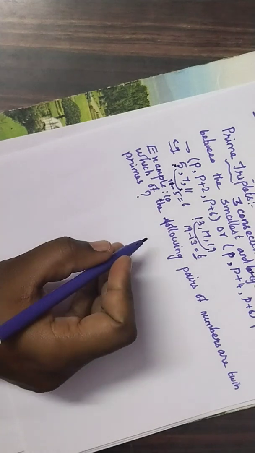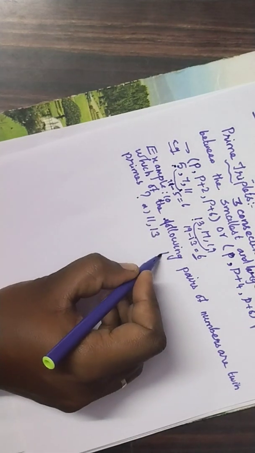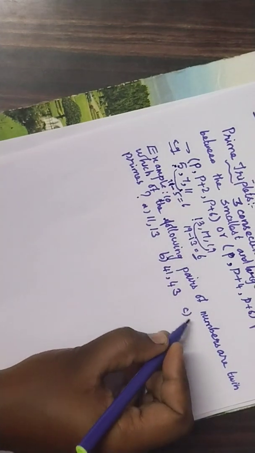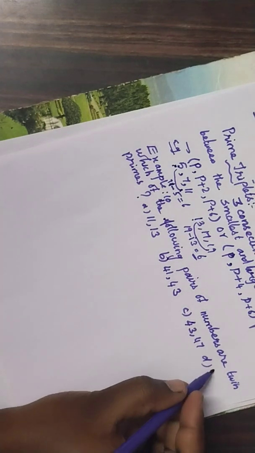So this is the question. First one, A: 11, 13. B: 41, 43. C: 43, 47. D: 97, 101. Which of the following pairs of numbers are twin primes?